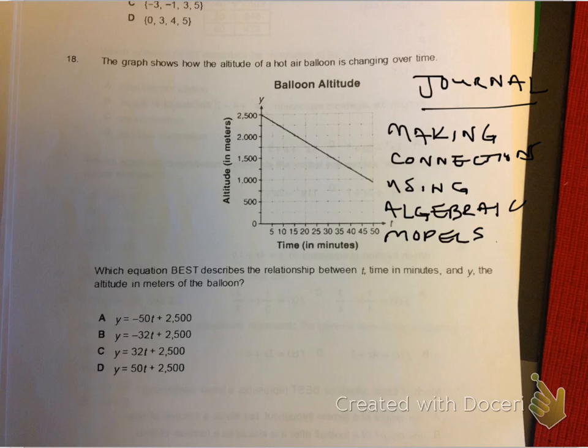This one's actually going to have 3 different examples, but basically what I mean by making connections is that you're going to be dealing with coming up with an equation from a table, coming up with an equation from a graph, coming up with an equation from coordinates and stuff like that.